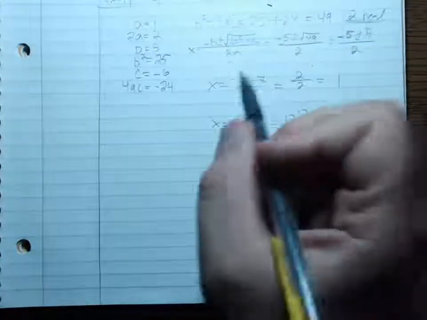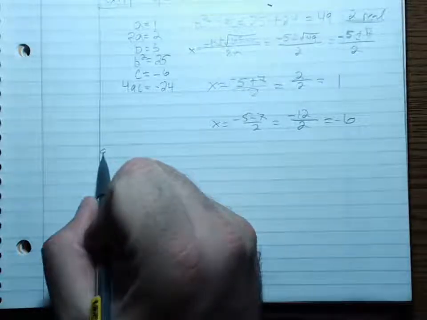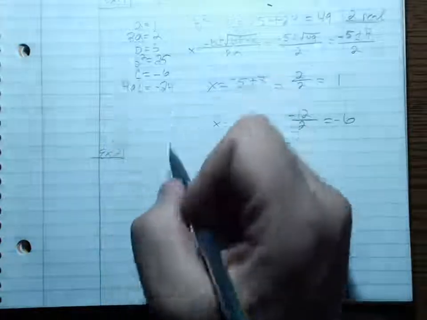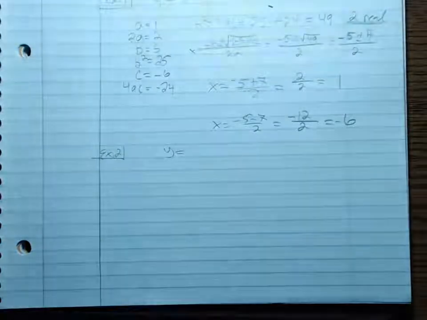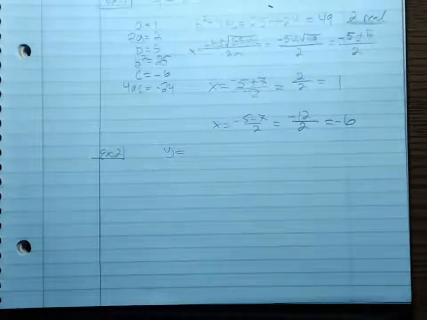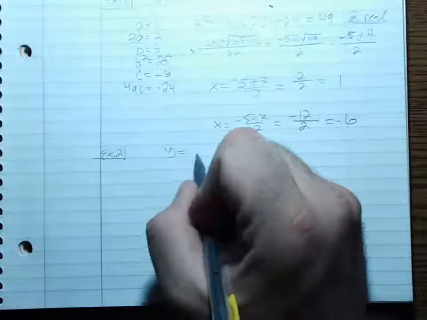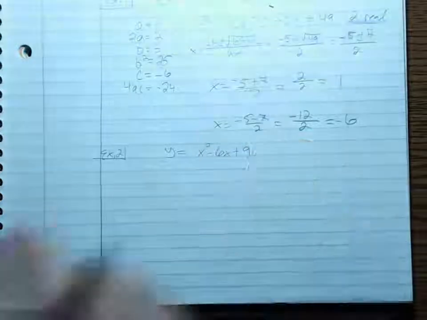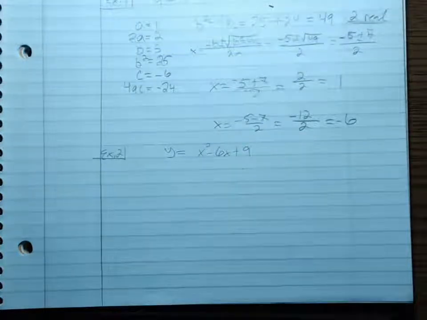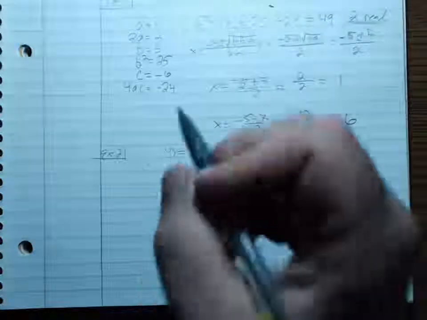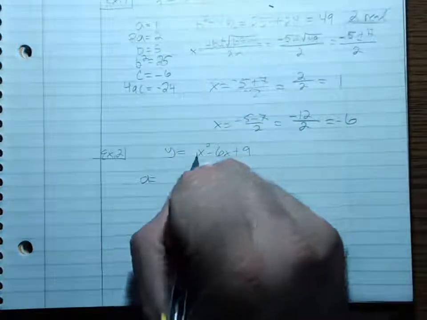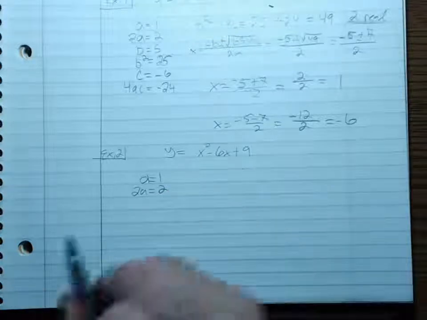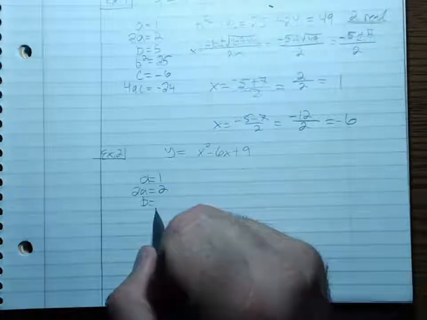Let's do another example. And I think you're going to like this one too. So here's example 2. Let's say I give you y equals x squared minus 6x plus 9. And I'm going to do just like I did before. I'm going to figure out what a is. a is going to be 1. I'm going to figure out what 2a is. 2a would be 2 times 1. That's 2. b is going to be negative 6.